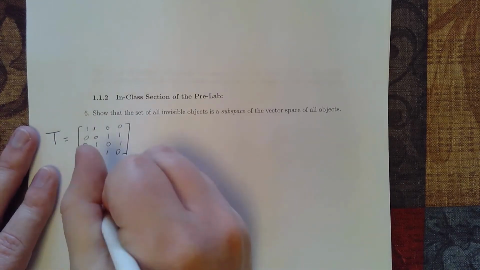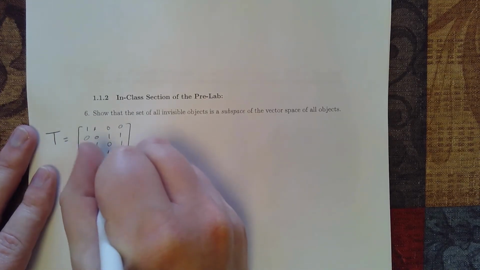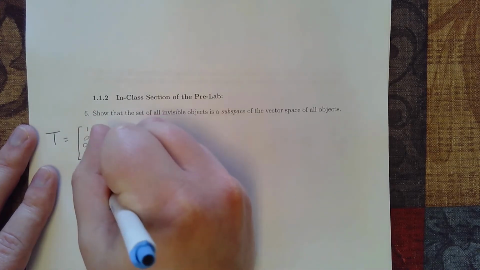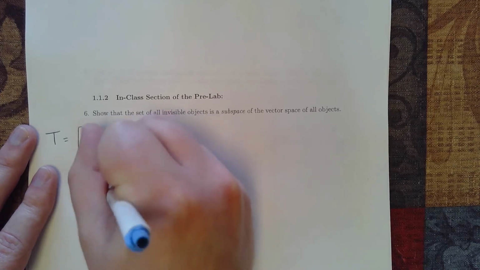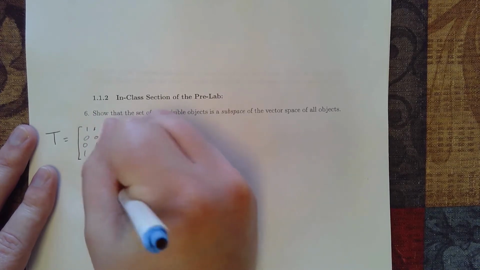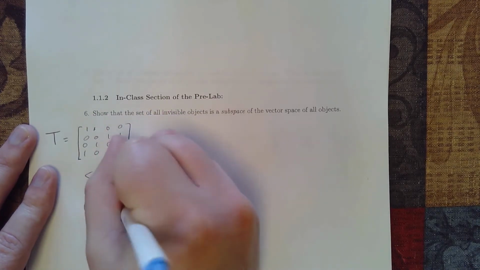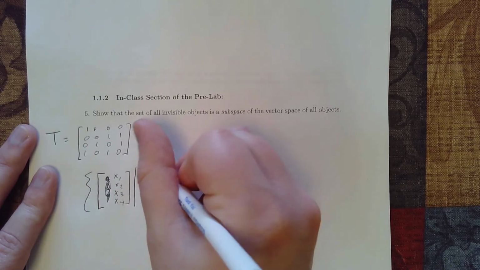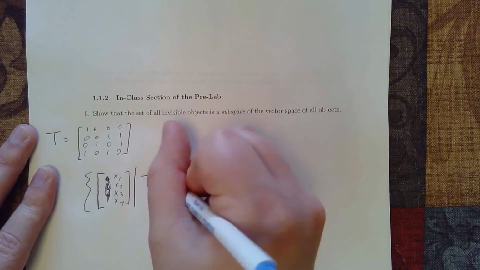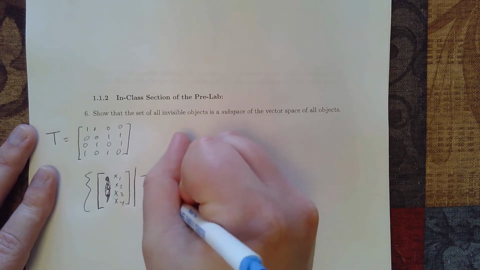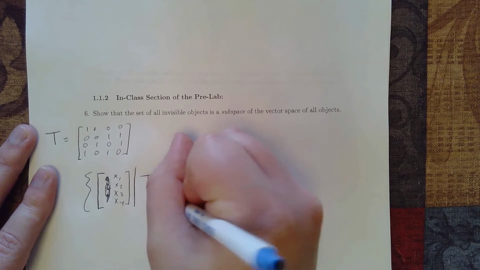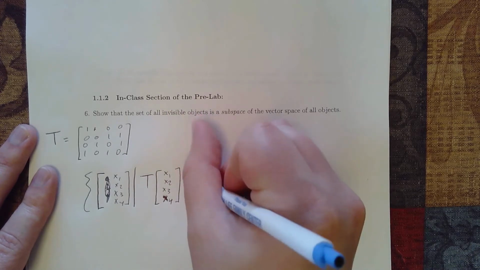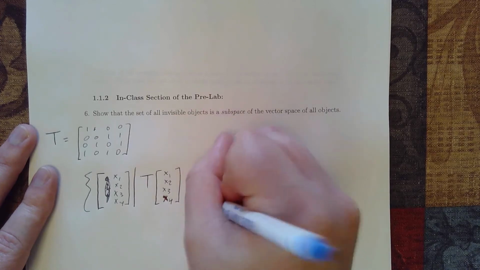We want to find the set of all vectors x1, x2, x3, x4, such that our transformation times this vector equals the 0 vector.